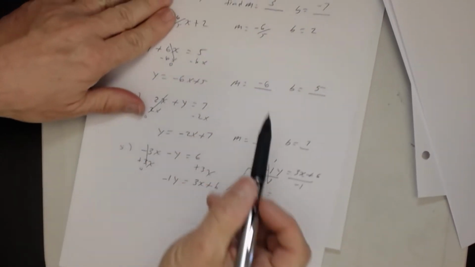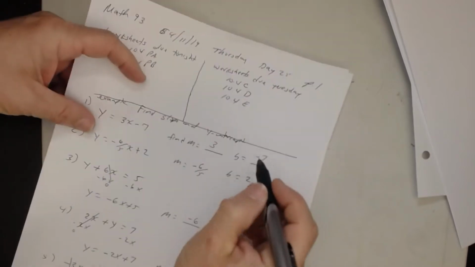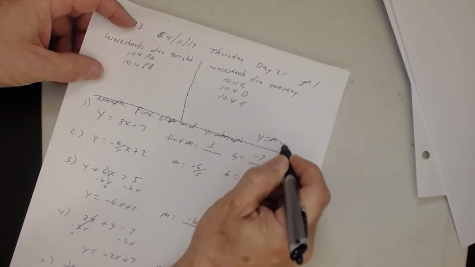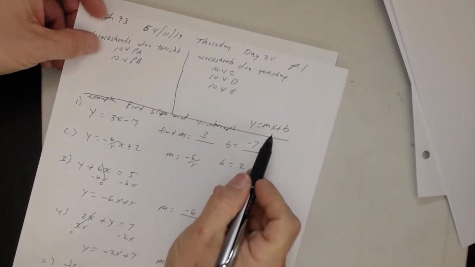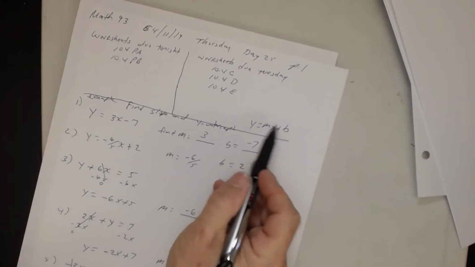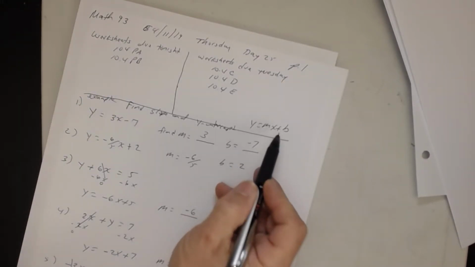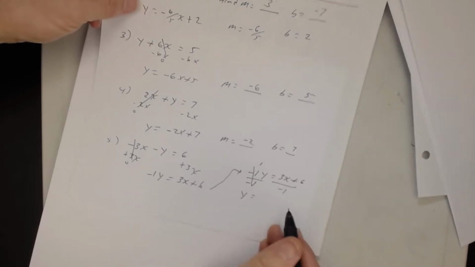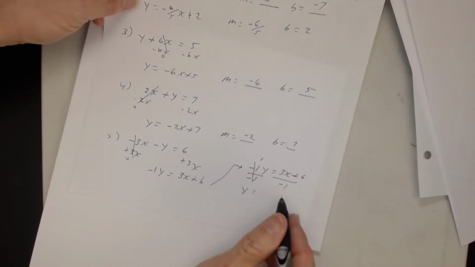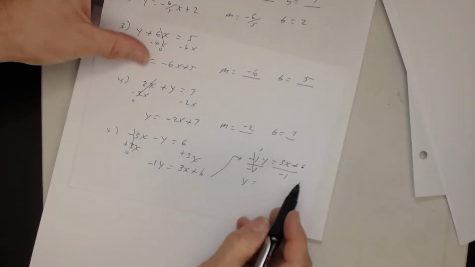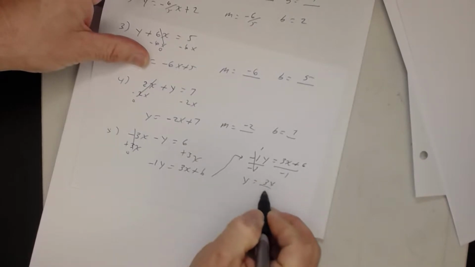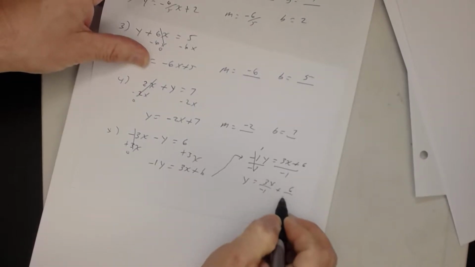So in order to get into that form, y equals mx plus b, you want to write it as two terms, two fractions. So you can write this as two fractions. 3x divided by -1 plus 6 divided by what? -1.